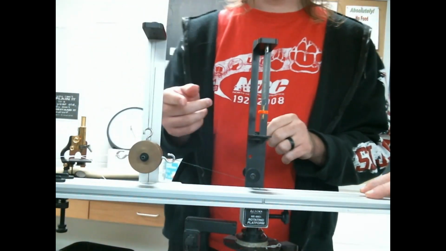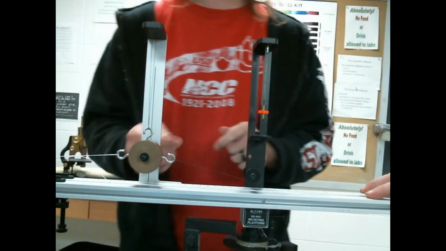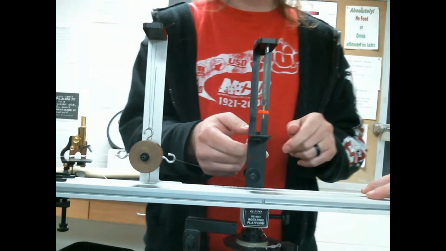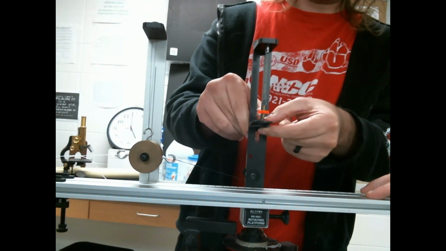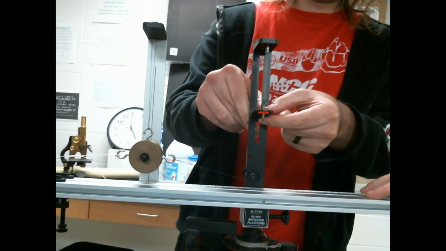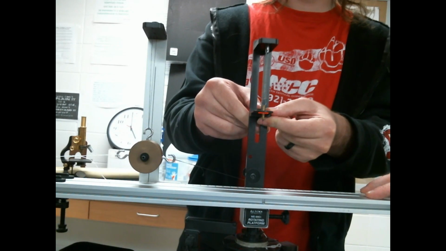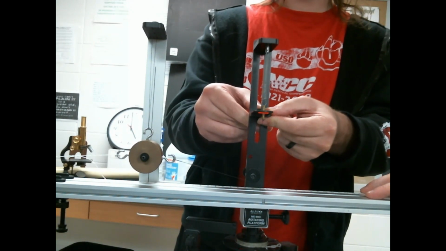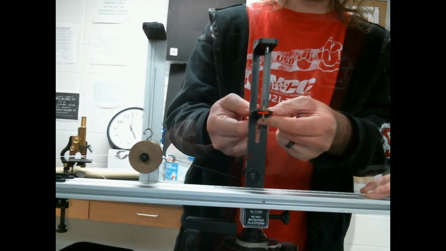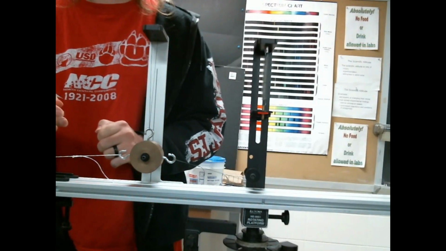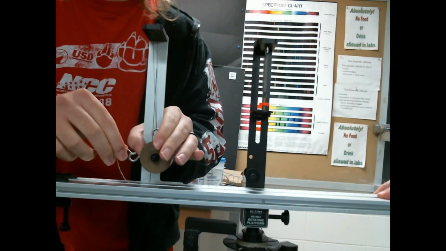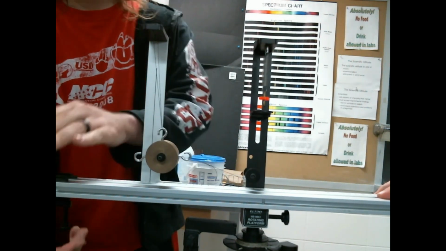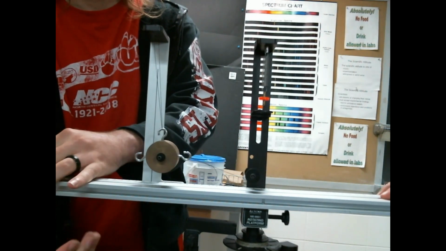After you have the vertical position aligned, we want to be able to measure the amount of stretch in the string. We will do that by adjusting this indicator bracket here to align with the orange indicator disc. This is the reference point for the amount of force required to stretch the string by this much. So now we're ready to collect our data for this run. We will remove the hanging mass and the pulley from the experiment.